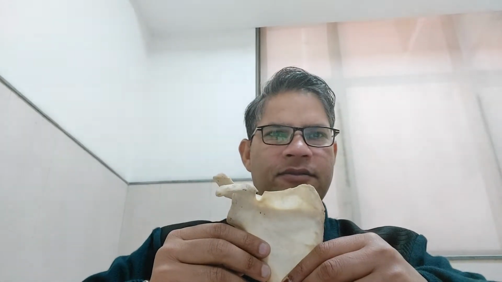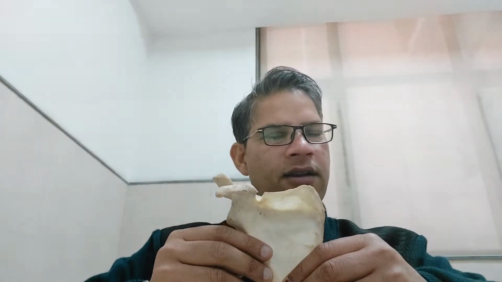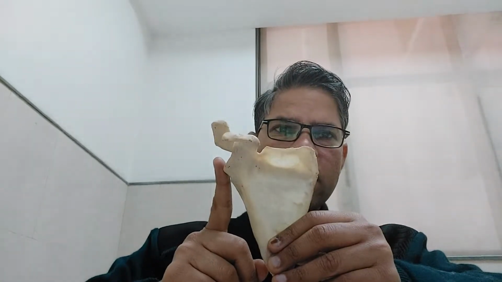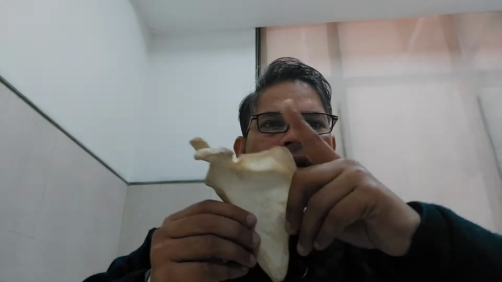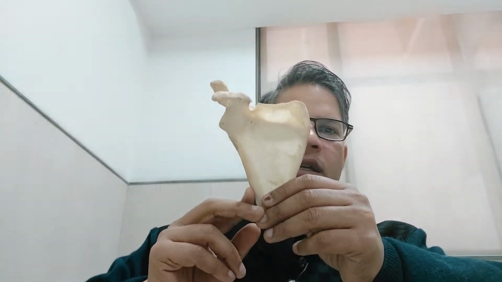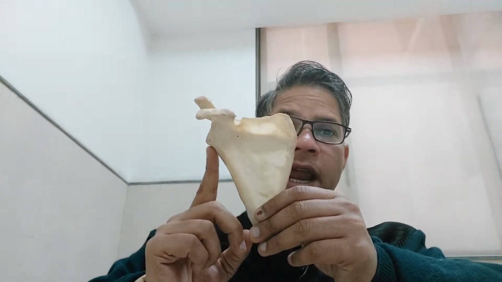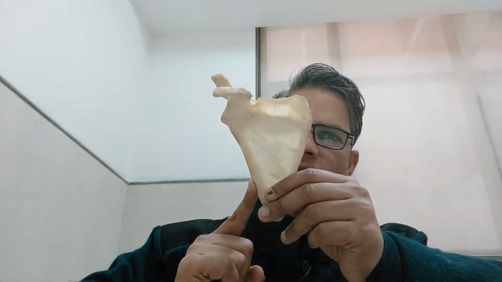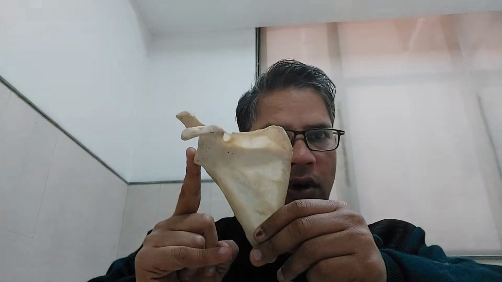This bone has three borders, two surfaces and three angles. It is not like a long bone, which has two ends, three borders and three surfaces. Actually, it has an upper border, a medial border and a lateral border, three borders. This is the lateral border, slanting downward. Okay, three borders.